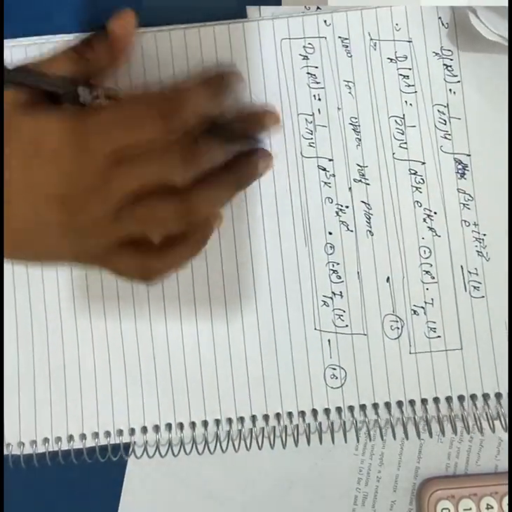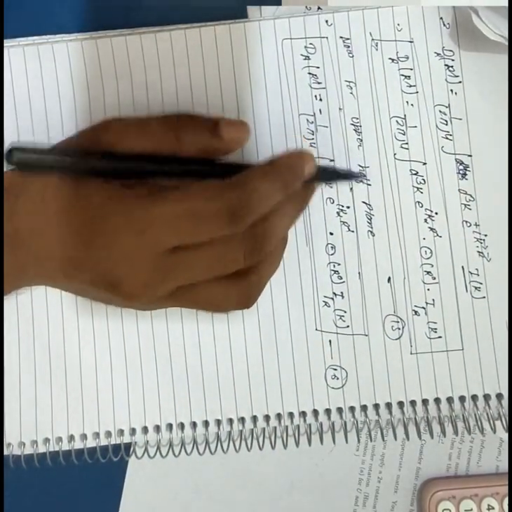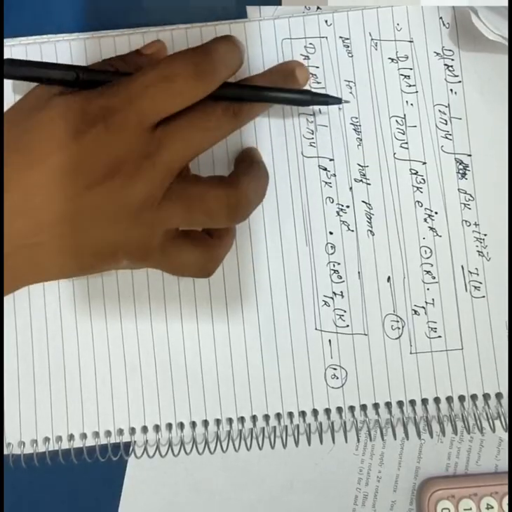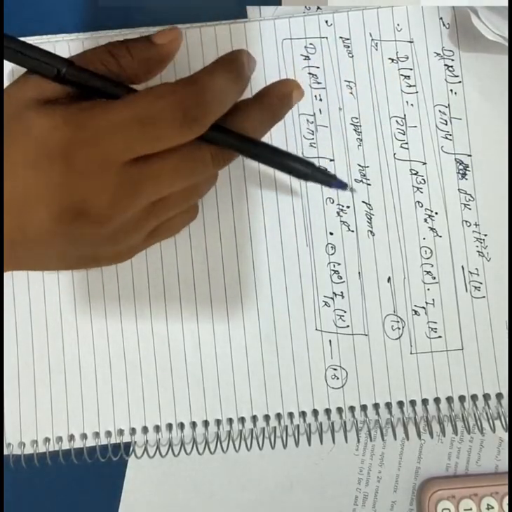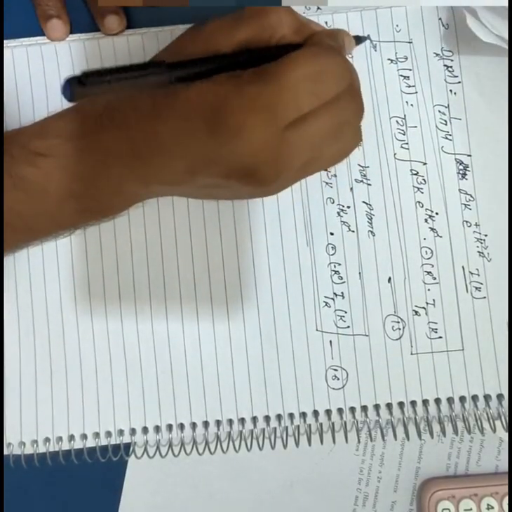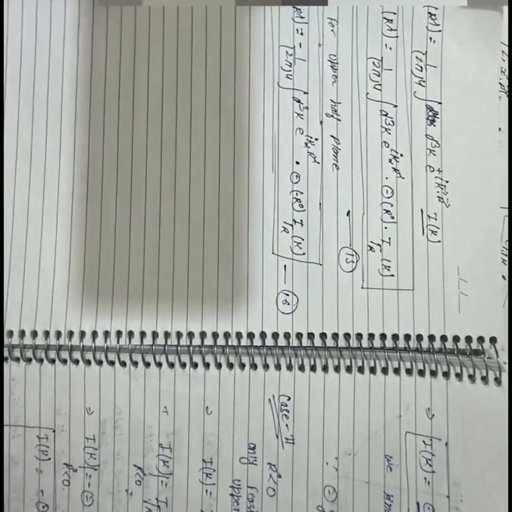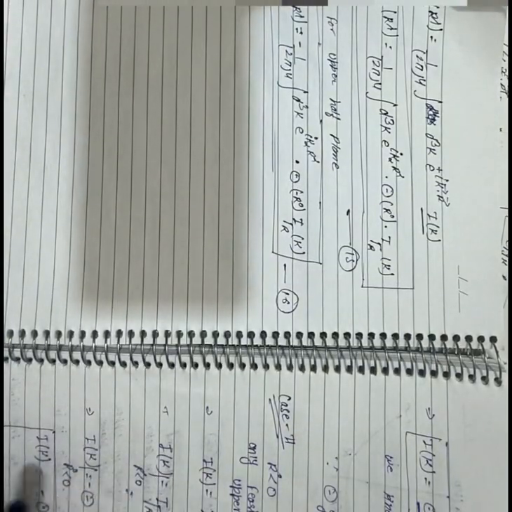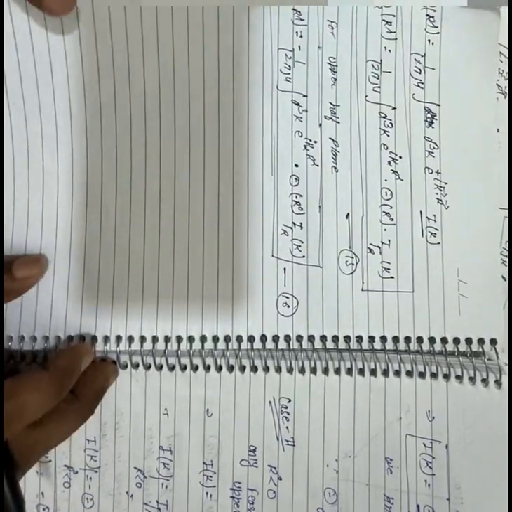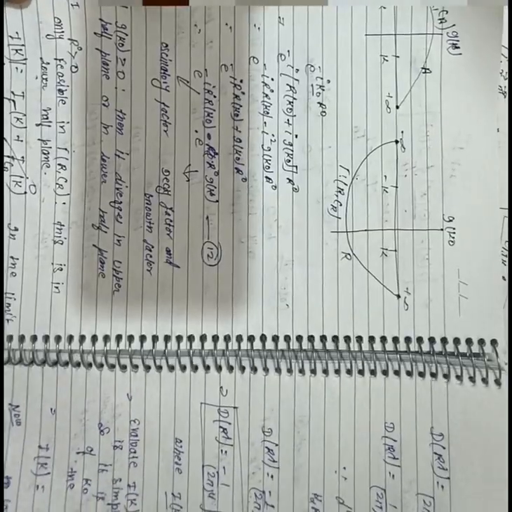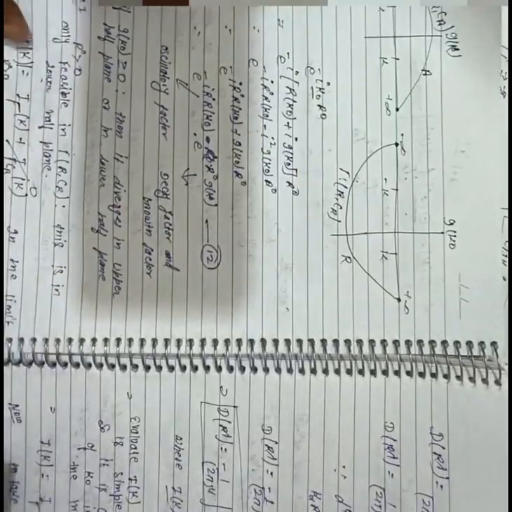Now according to this equation, we have dr or dA. Then this is the only feasible condition. Why? Because it is in the upper half plane and it satisfies the condition of this step function, and we use this value.